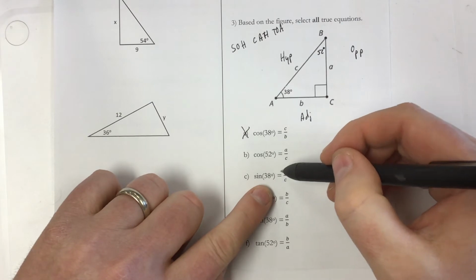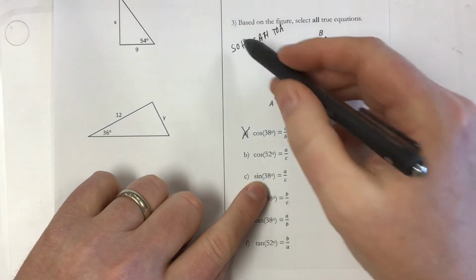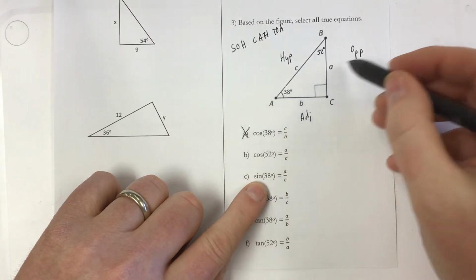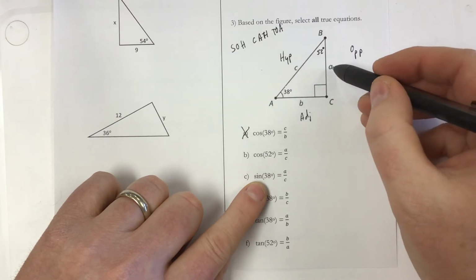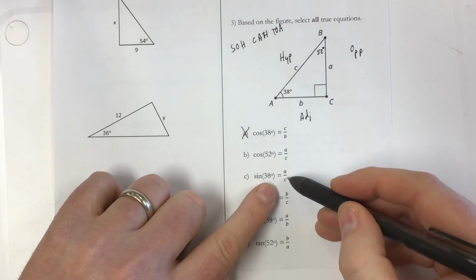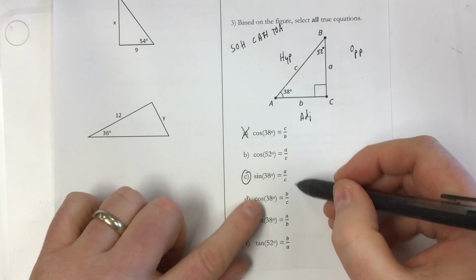Let's look at this one. Sine of 38 degrees is A over C. Let's look at our reference. Sine is opposite over hypotenuse. So for this angle, A is the opposite, C is the hypotenuse. So it should be A over C. And when we look down here, it says sine of 38 degrees is A over C. So that one's right. That's one of the correct answers for this.